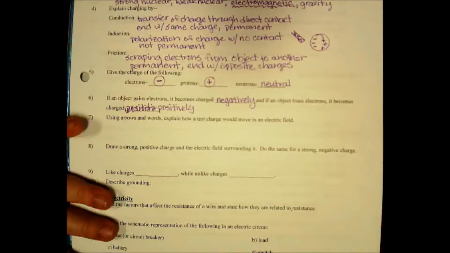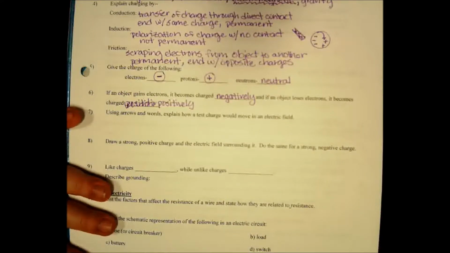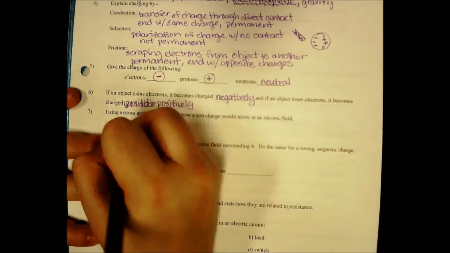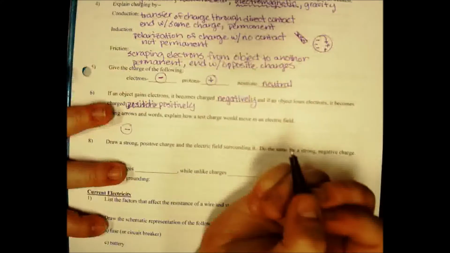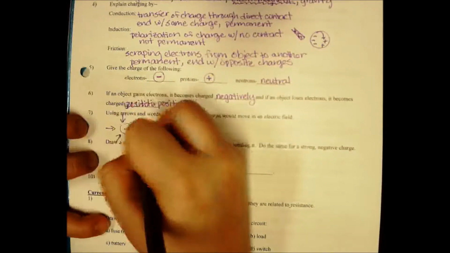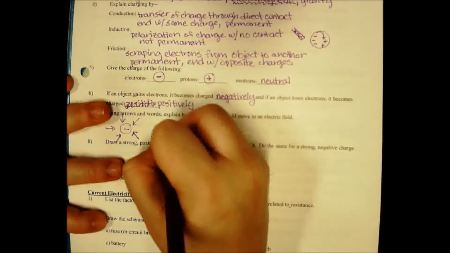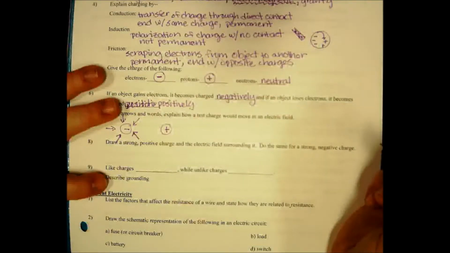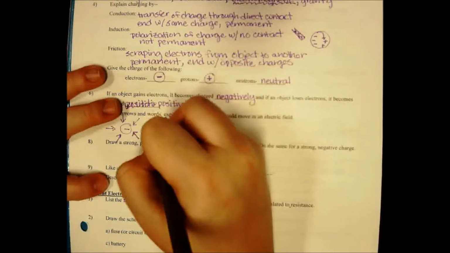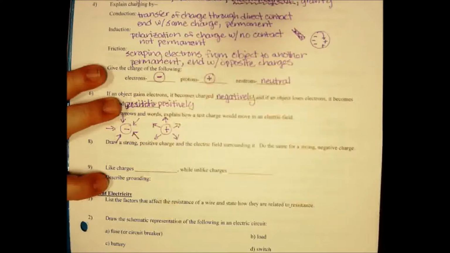Using arrows and words, explain how a test charge would move in an electric field. So a test charge is always positive, so it's always going to be repelled by positive charges and attracted by negative charges. So if we had a negative charge that was creating an electric field, we would draw it like this, because that shows that the little positive test charge is being drawn inward. If we were going to draw the field around a positive charge, it would be outward because it's pushing the test charge away.